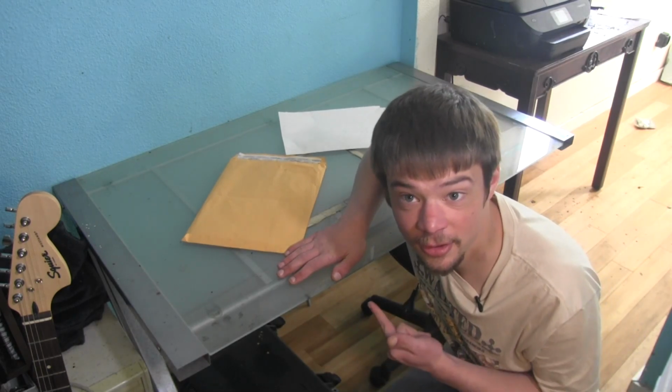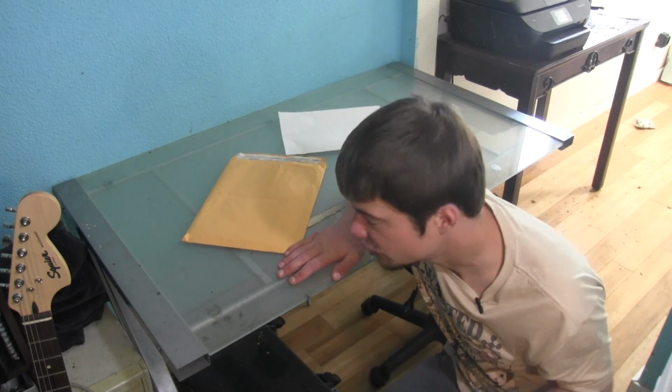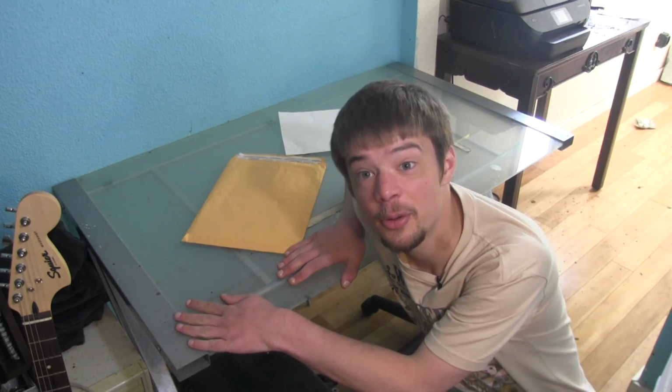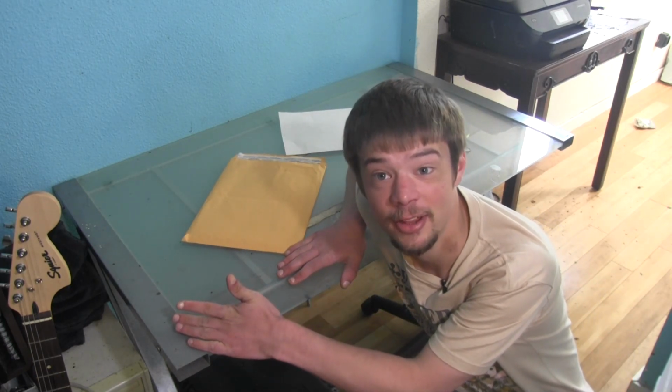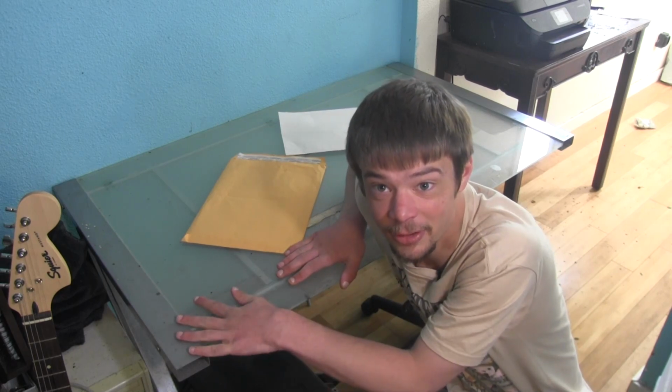This is my animation table, and I have been using this to make Story of Trey and all my animations. And what it is is just a regular old glass table. It's just a glass table. That's all it is.